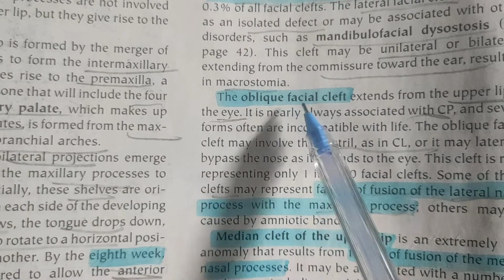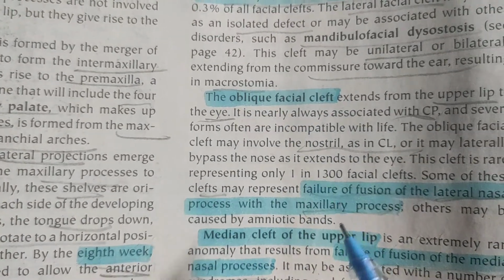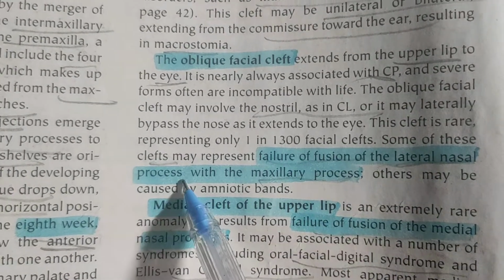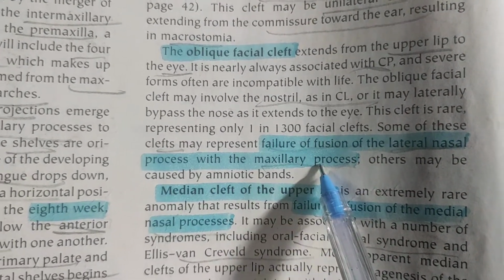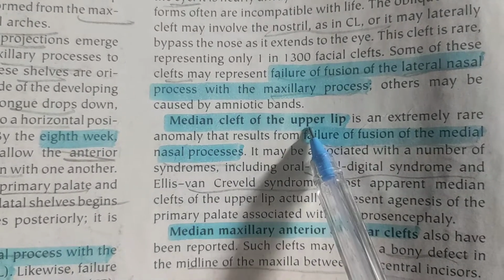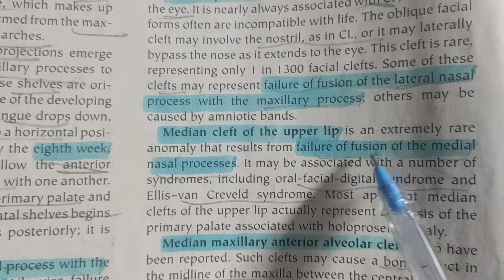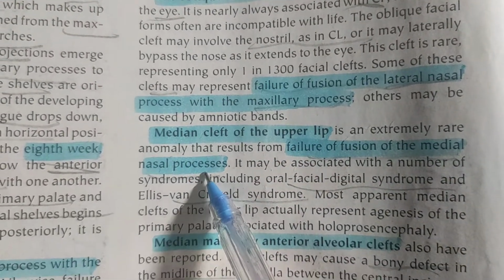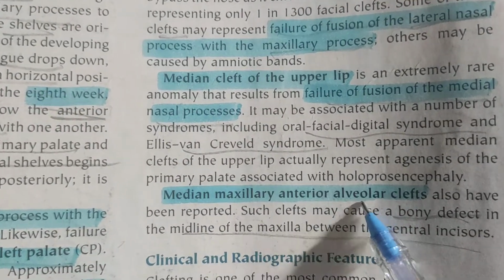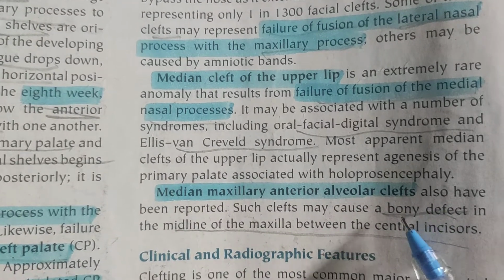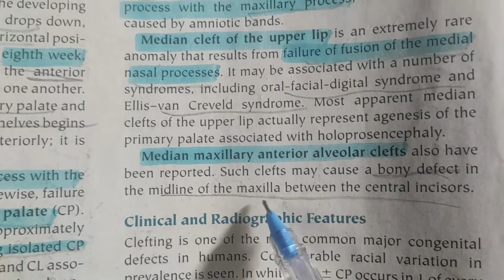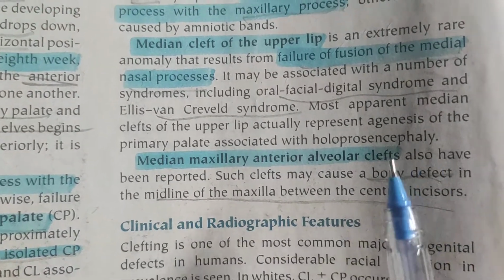Then comes oblique facial cleft. Oblique facial cleft is because of the failure of fusion of lateral nasal process and maxillary process. And then the third one is medial cleft of upper lip. It is because of the failure of fusion of medial nasal process. And last is medial maxillary anterior alveolar cleft. It is a bony defect in the midline of maxilla between central incisors.